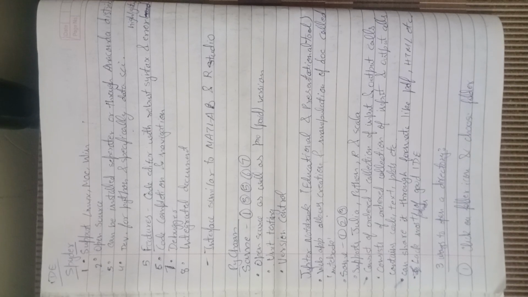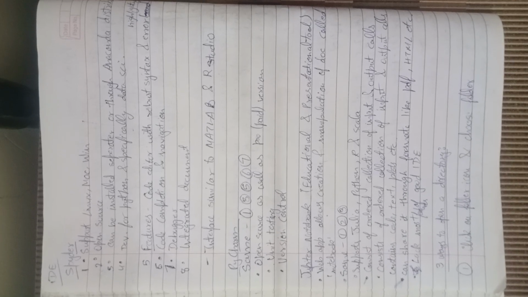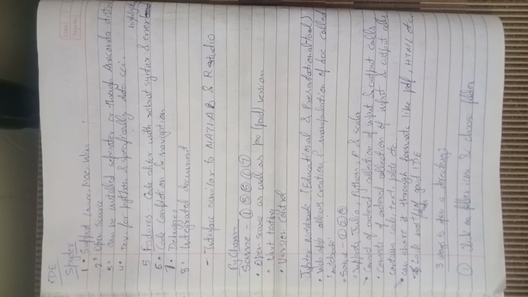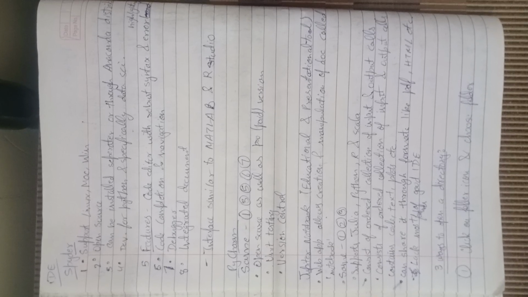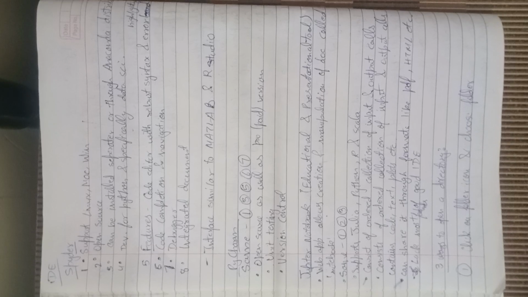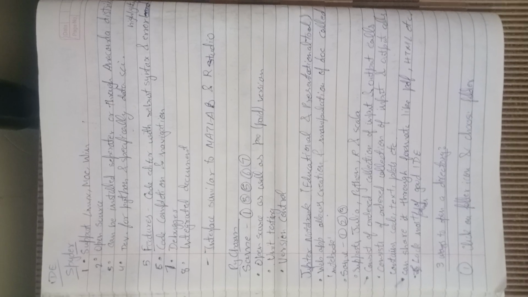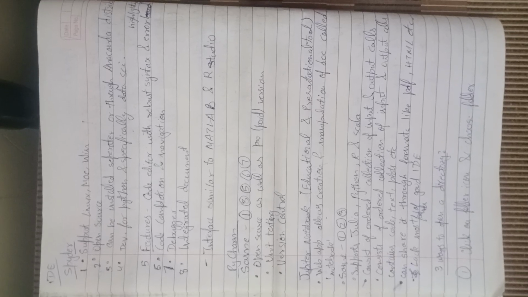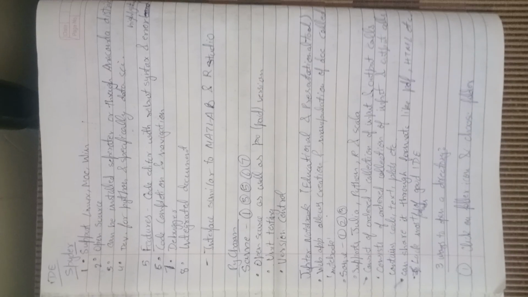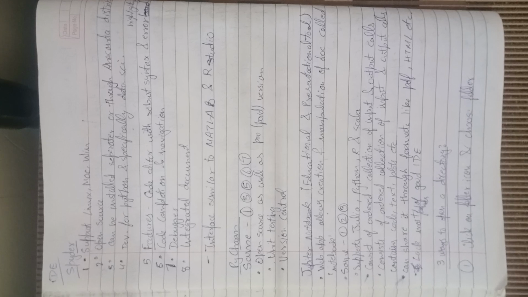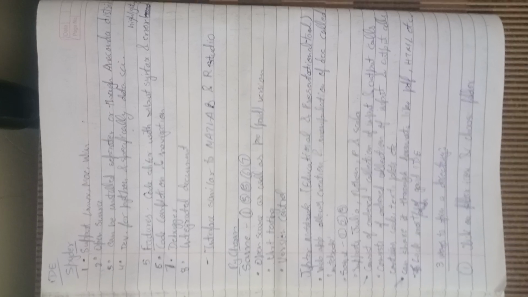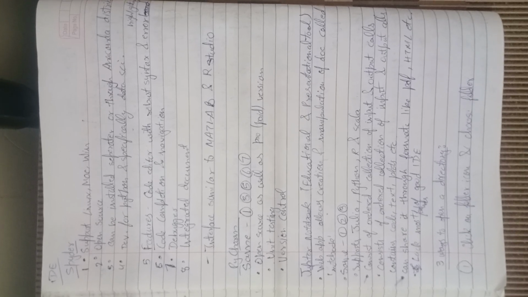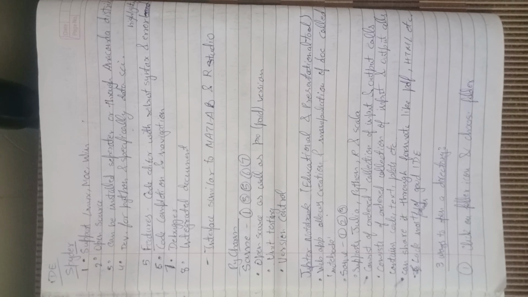It is also compatible with Linux, Mac OS and Windows. Jupyter Notebook is open source and can be installed separately or through the Anaconda distribution. It supports Julia, Python, R and Scala, if I'm pronouncing it right. It consists of an ordered collection of input and output cells.